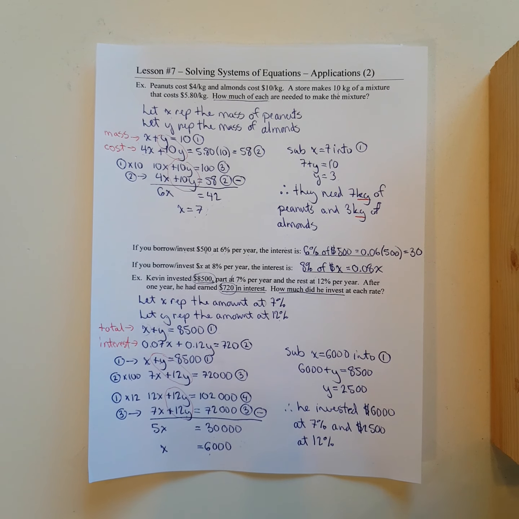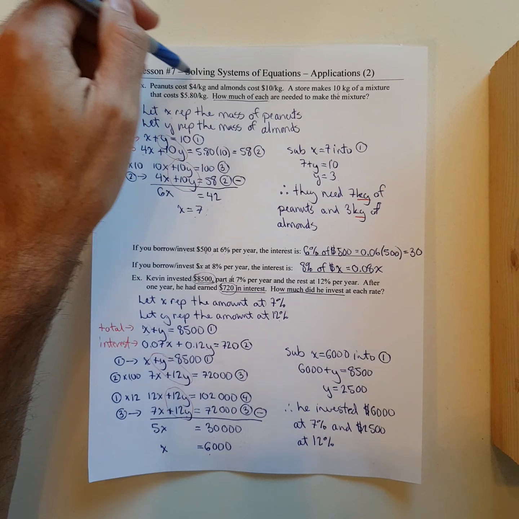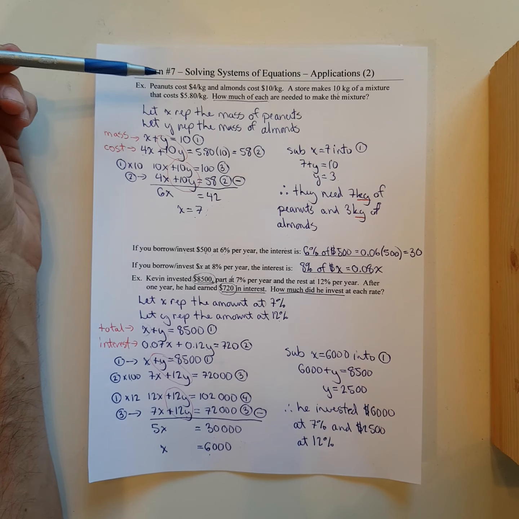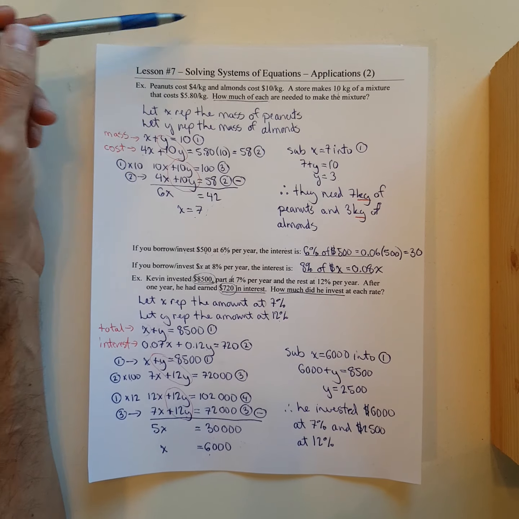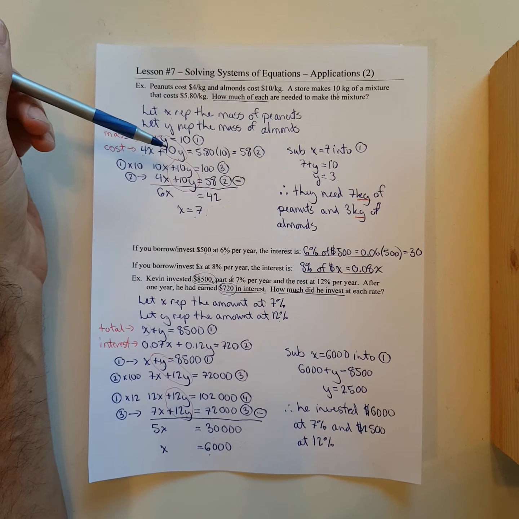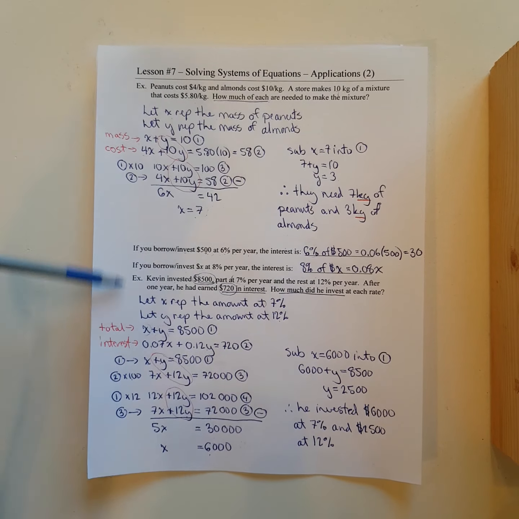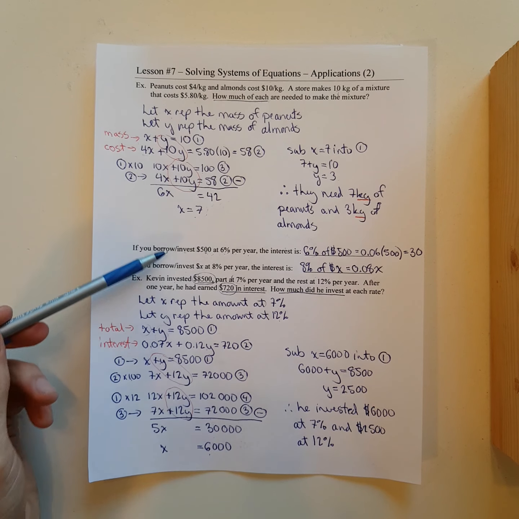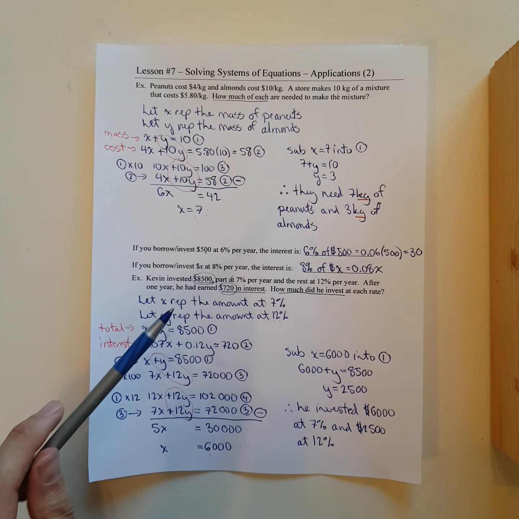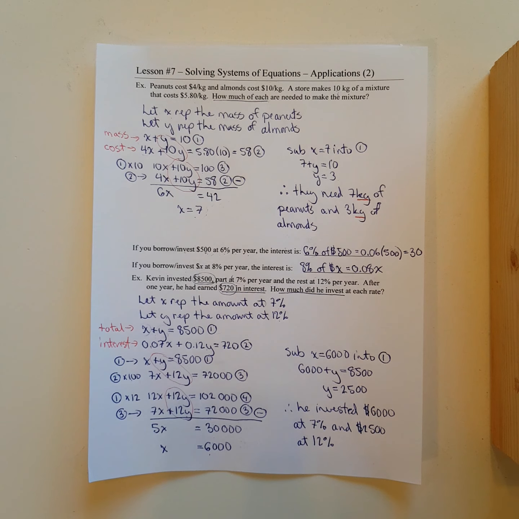Okay, so there's our two new styles of questions for today. Mixing things where we have this unit cost idea, and that can go to a bunch of different examples. You might be mixing candy or a number of different things in this way where we have a unit cost. And our second one dealing with interest rates, either borrowing or investing money, where we have two amounts that we're either borrowing or investing, and we're trying to figure out how much is falling into each category.